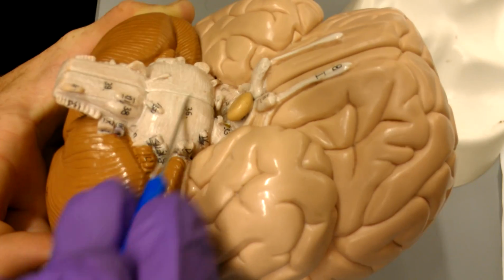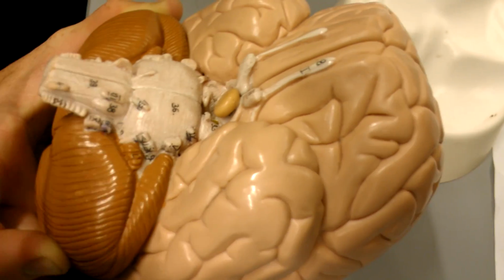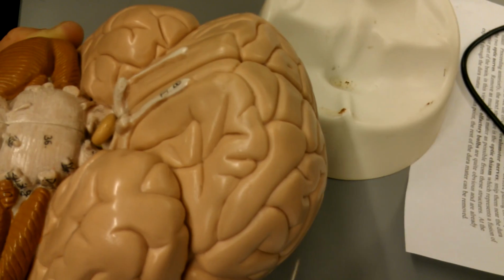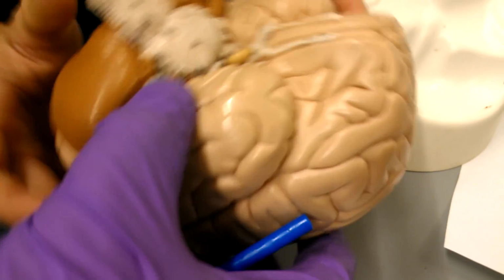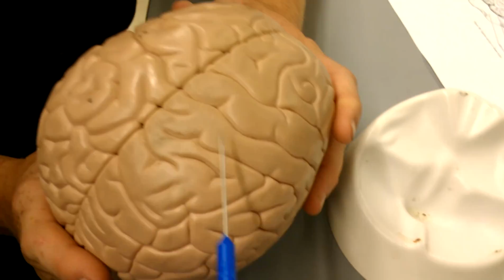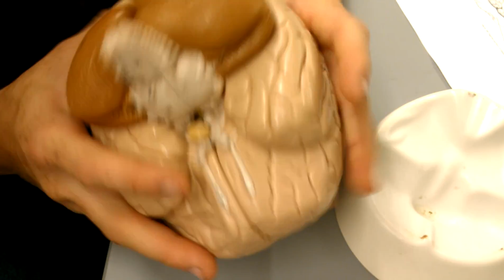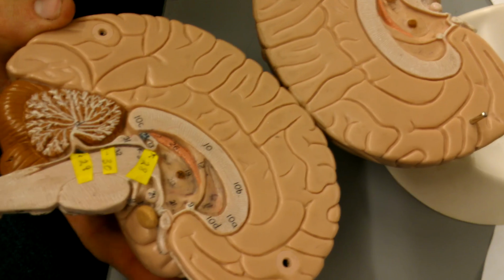This is the pons. This is the cerebellum. This is the temporal lobes. This is the frontal lobes. Turn over. Okay, parietal lobes and occipital lobes. Let's crack it open. All right.